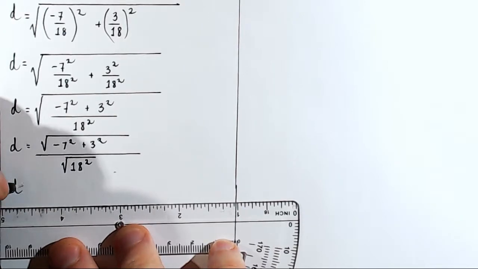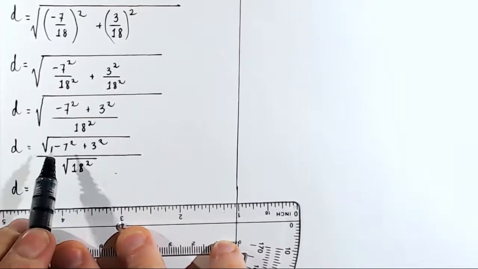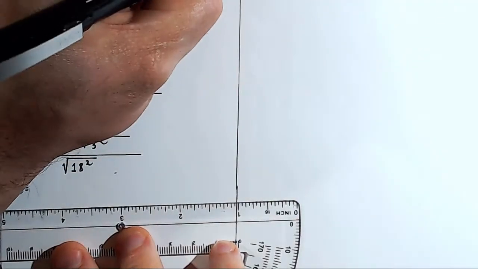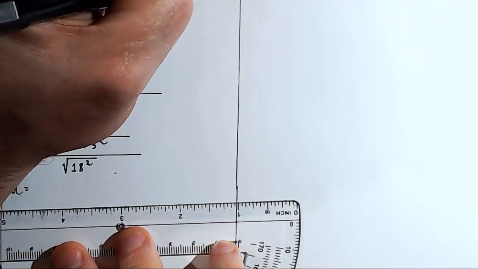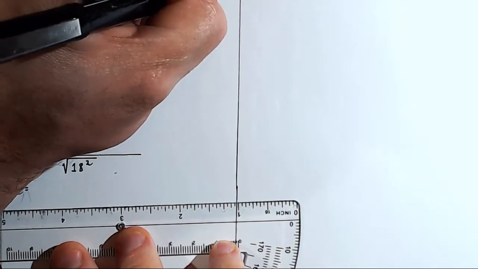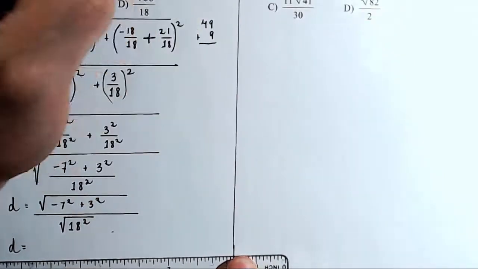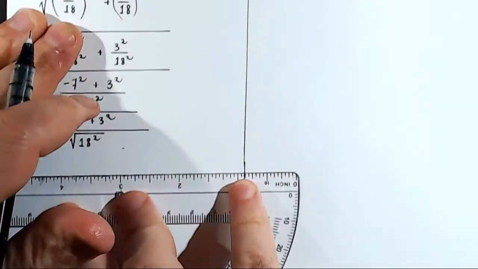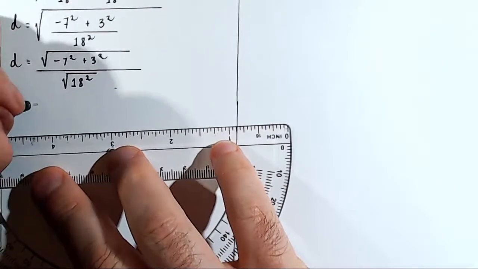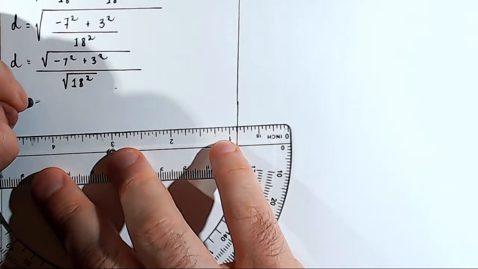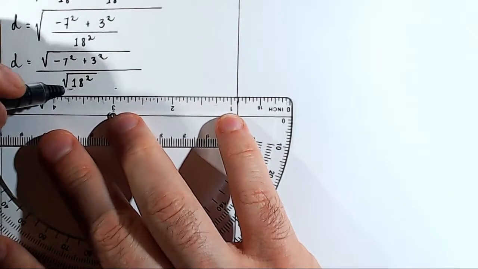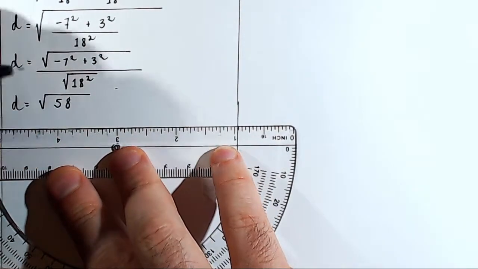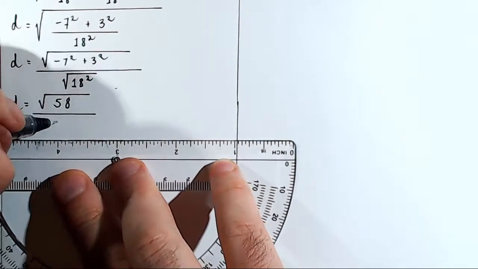So D is equal to, and I can go ahead and turn this into 49 and this into 9. And 49 plus 9 is 58. So D is equal to the square root of 58 over 18.